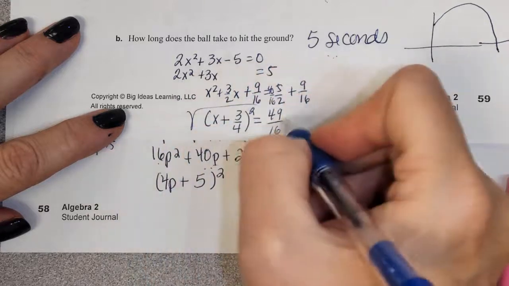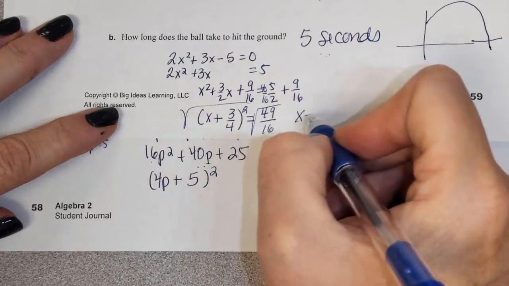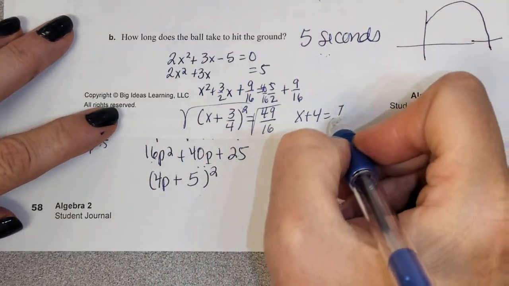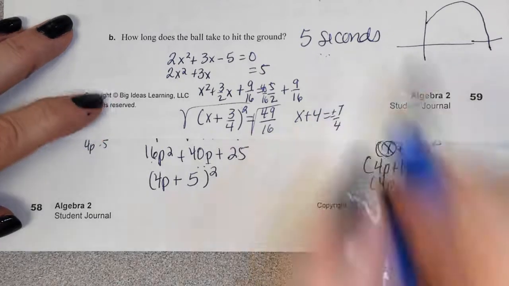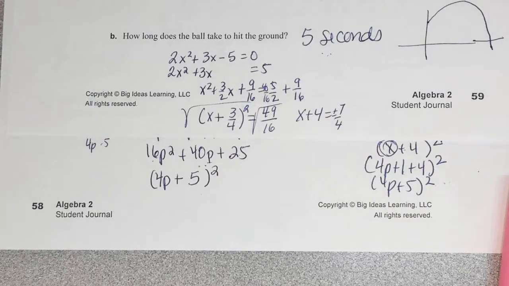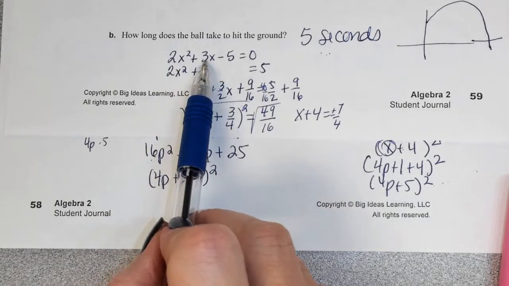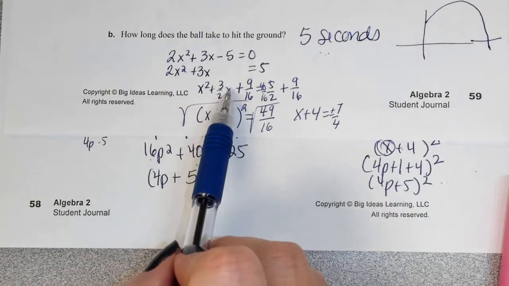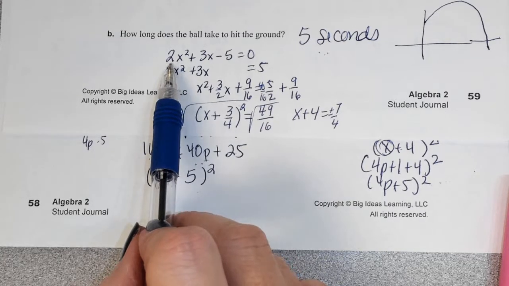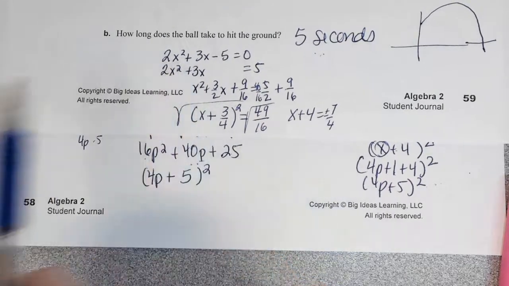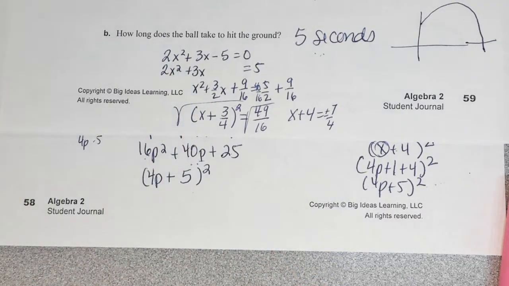Anyway, take the square root. X plus 3/4 has to equal 7/4 plus or minus. And then you can finish it from there, right? Just wanted to point out that anytime this number, even if it's going to make this be like a hard fraction to work with, you have to divide through by that x squared coefficient. Okay? All right, good job, guys.